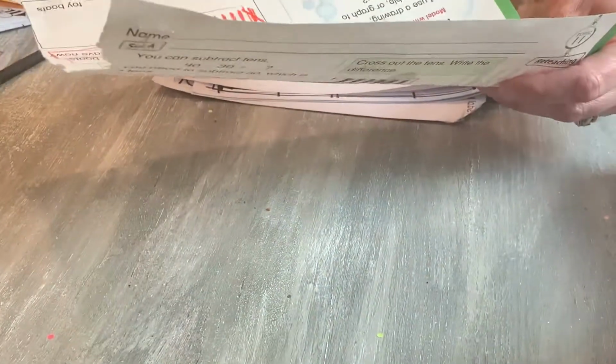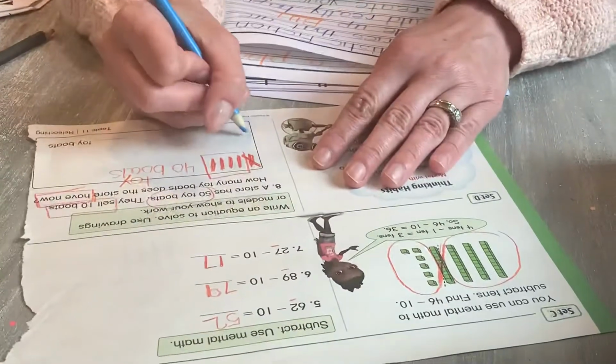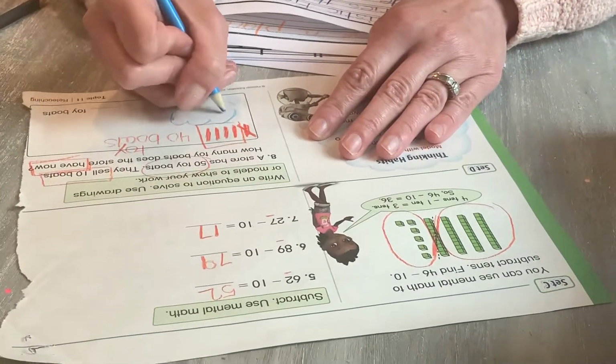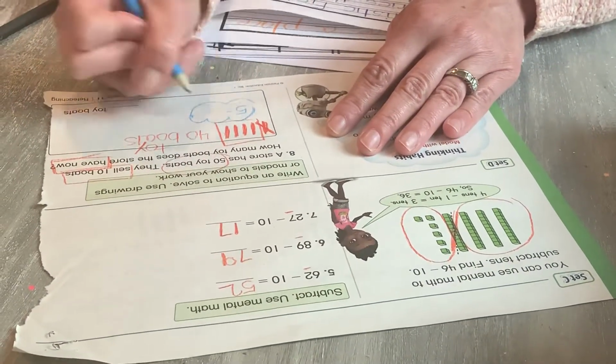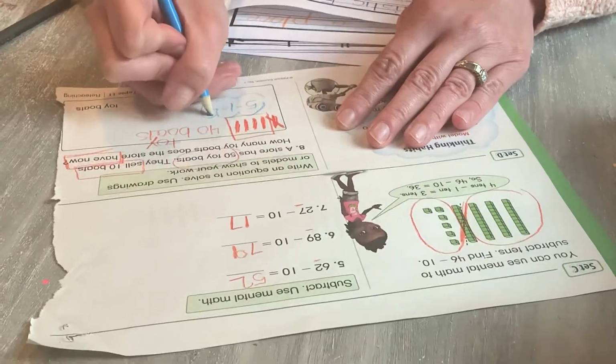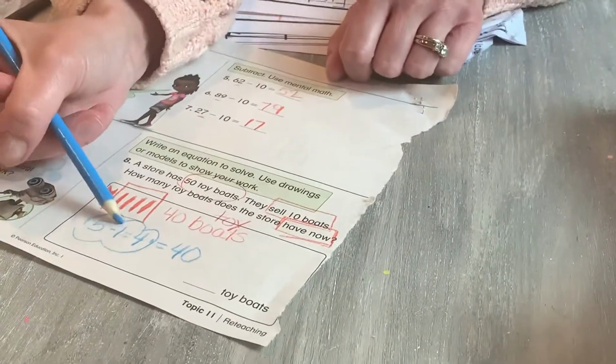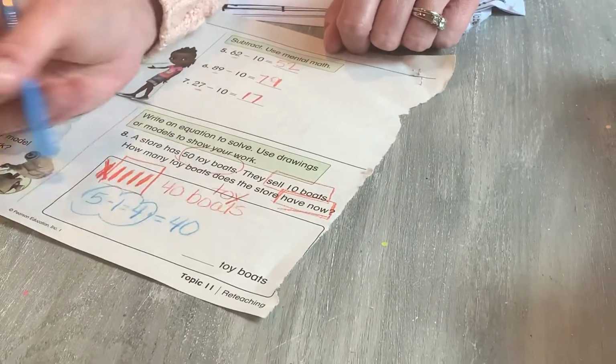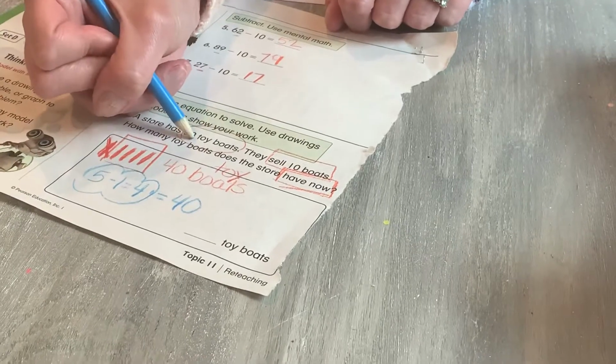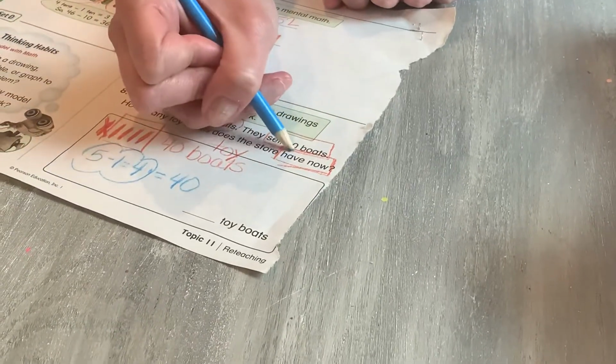Another way I can do it is I can use my think cloud, and I can think 5 minus 1 equals 4. And that's going to give me 40 again, right? Because I'm only thinking my tens place, and I'm keeping my ones the same. And my ones was a 0 and a 0. So that's like 10 less, okay?